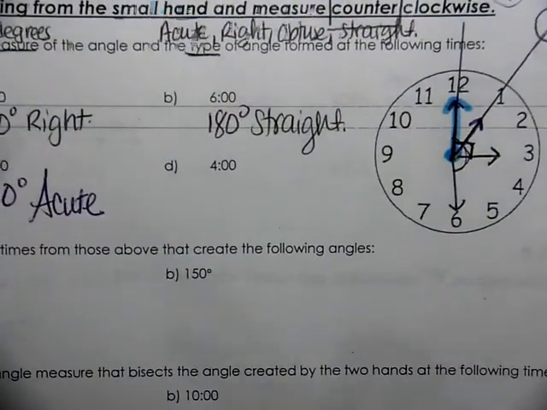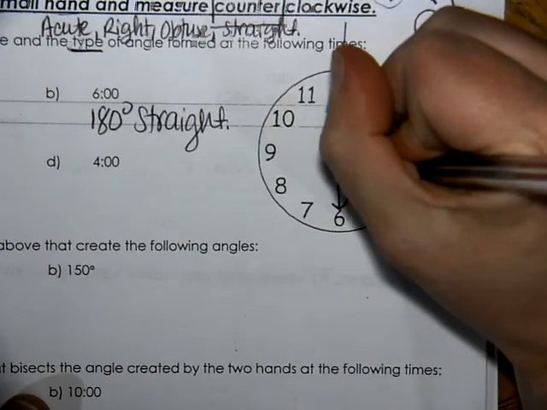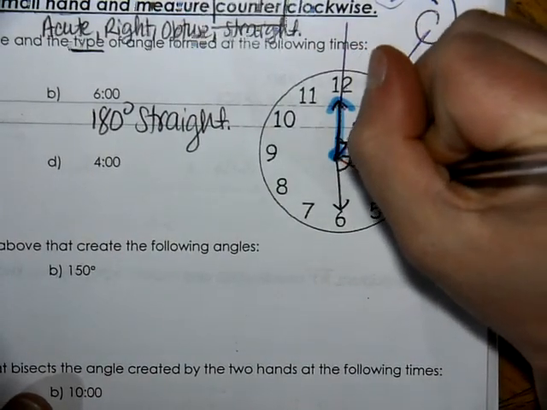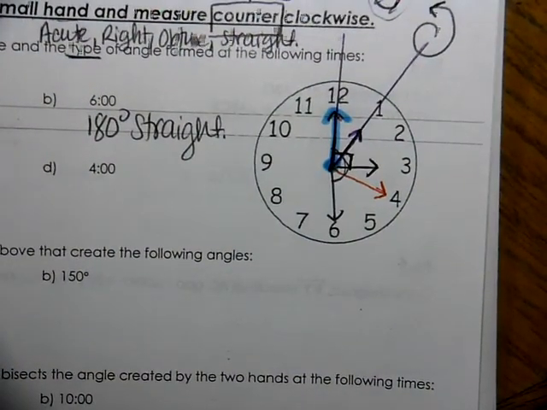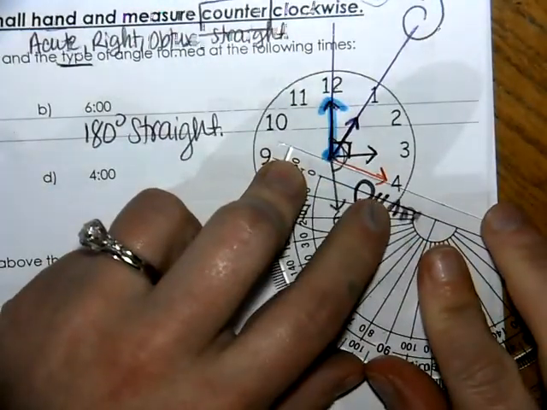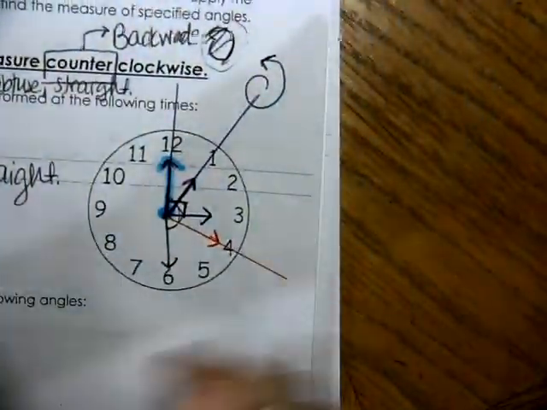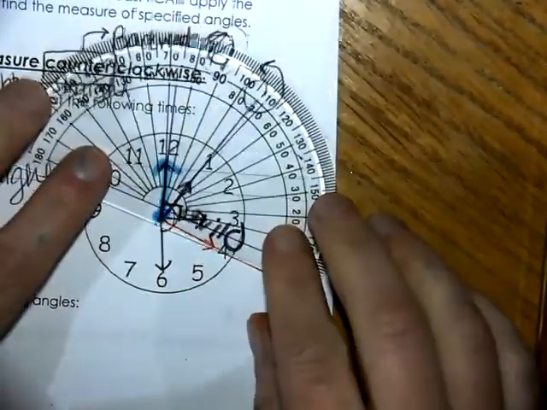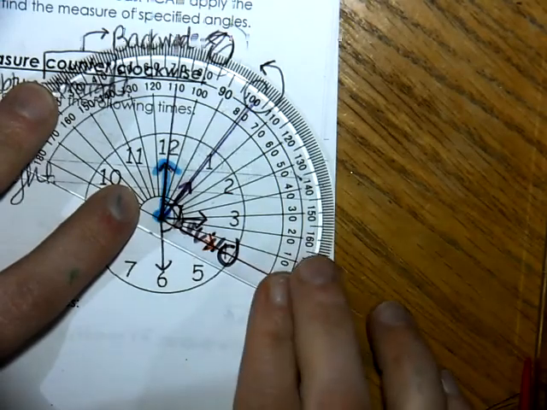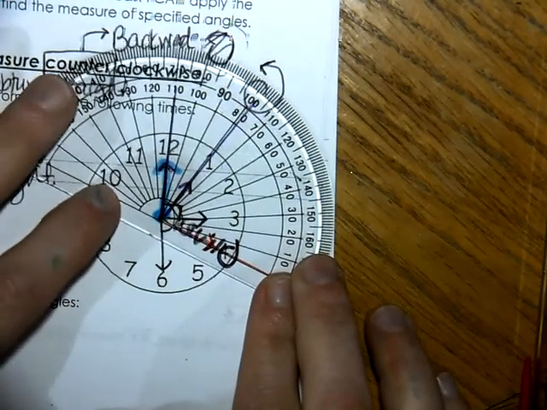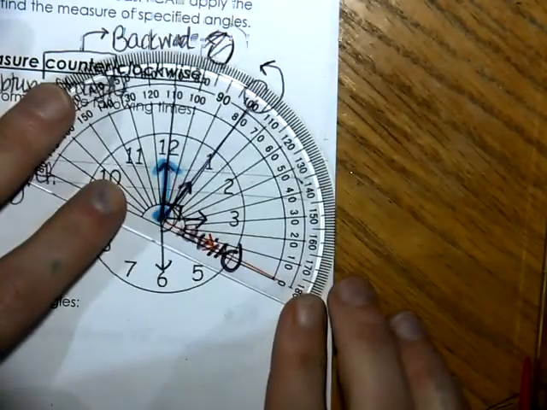Let's go ahead and look at 4 o'clock. I'm going to use a different color to represent 4 o'clock. So here is 4 o'clock. To help me, I'm going to extend out the line of 4 o'clock so that I can use my protractor. I'm going to line up my protractor so that it's down here with 0. And I'm looking for it to line all the way up. So let's see, did I draw that correctly?